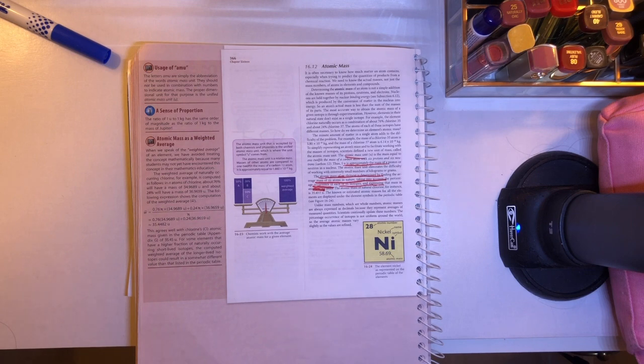Another reason is that elements in their natural state don't exist as just one single isotope. So your book gives you the example of chlorine. Chlorine naturally occurs as a combination of chlorine 35 and chlorine 37. So those are two different isotopes of chlorine, and those two different isotopes have different masses. So how is it that you can find an element's atomic mass if you have this combination of different masses?